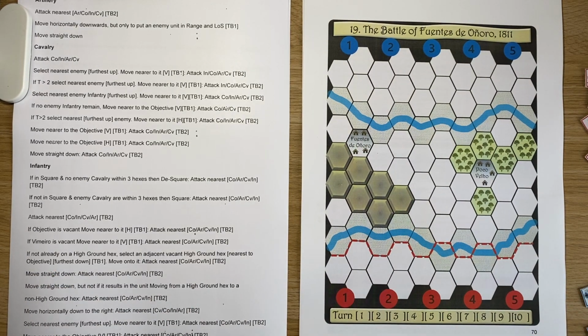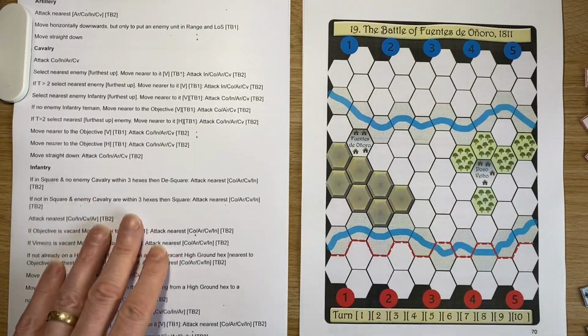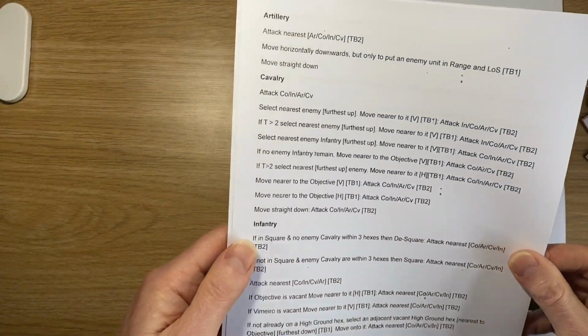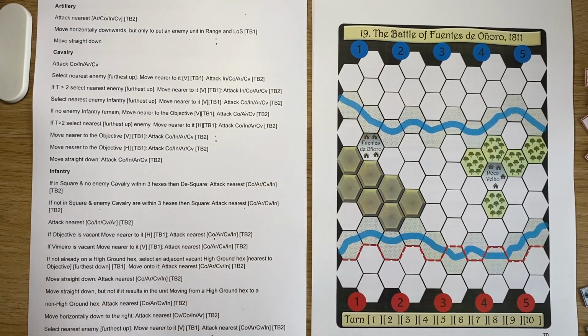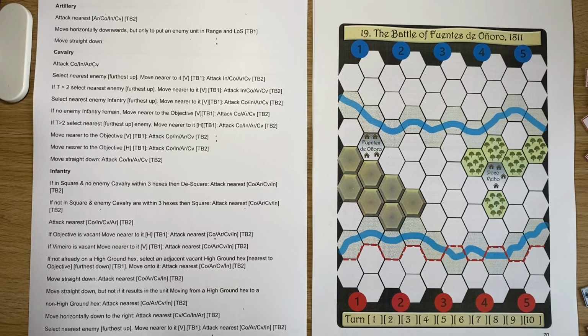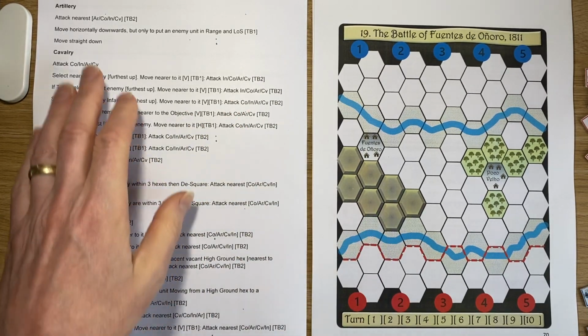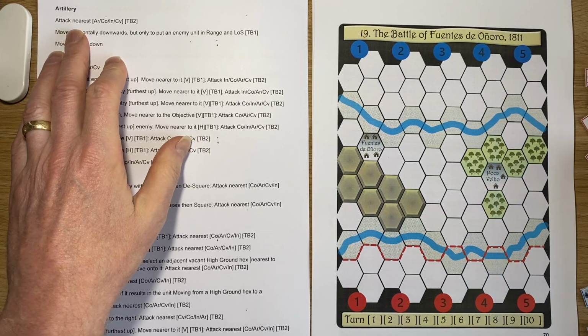Okay, remember the AI for each map, for each battle is different, but there are some common instructions. There's a list of instructions I've got here, a sort of page and a bit of instructions that I'm going to work through in this video very quickly. There probably are some others, but once you've got your head around these basic ones, you can fathom the rest very easily. They're just variations of the same theme. So let's start with the artillery then, first of all.